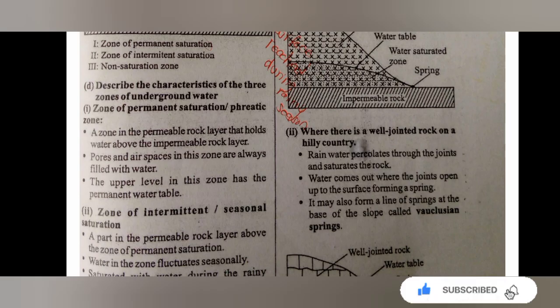The other way where a spring may form is where an aquifer lies on the upper side of a dike which outcrops. The end result is that a spring may form at the line where the dike and the aquifer intersect.